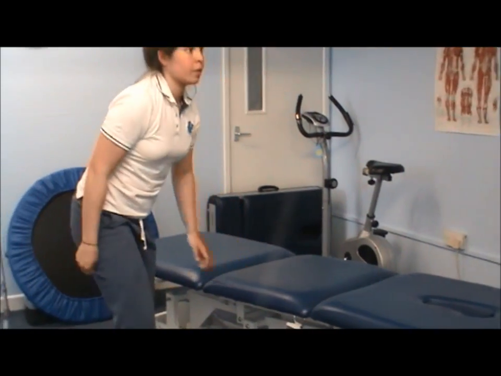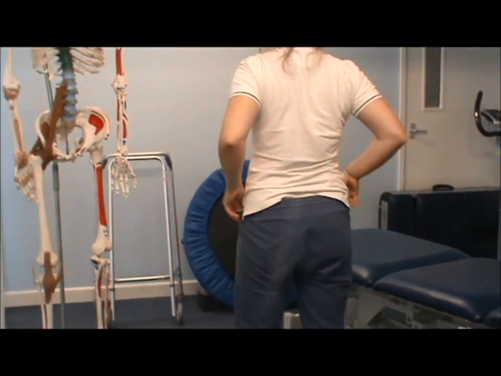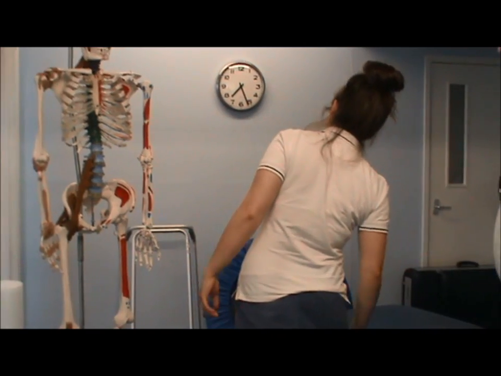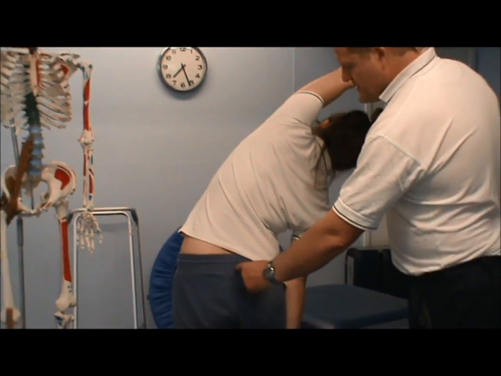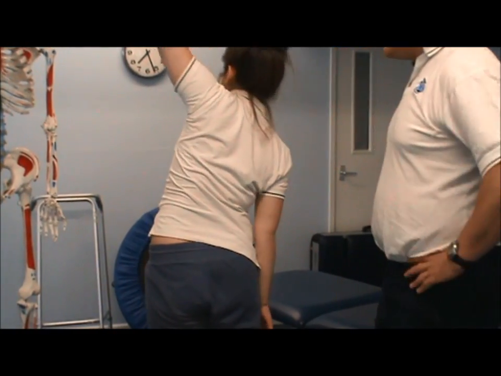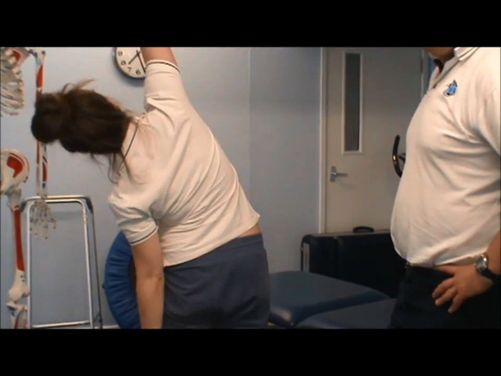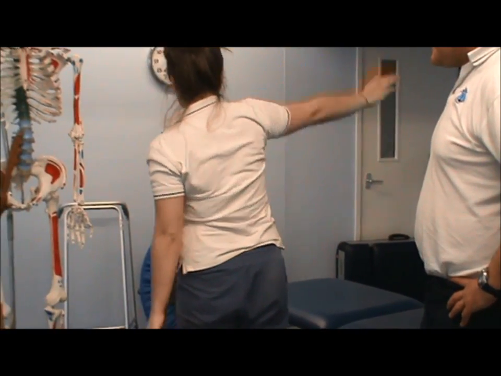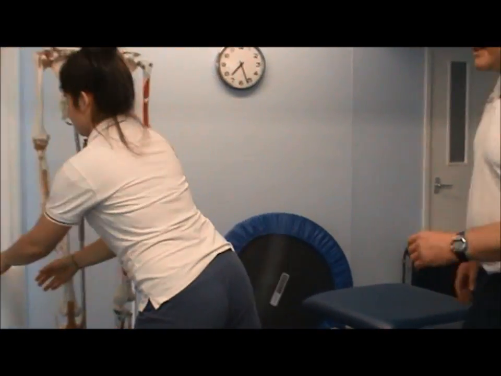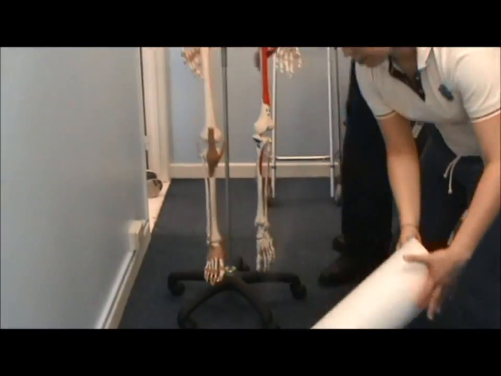We're going to go on to side flexions now, in standing. So Teresa's just stretching over to the side. You lift the arm up over the head, and you can see the spine here. It's got a nice big side stretch, stretching out the ligaments and the facet joints in the spine. Excellent. And the final thing we're going to demonstrate is the foam roller.